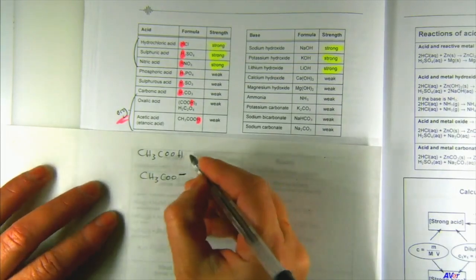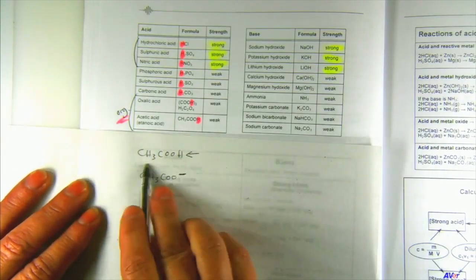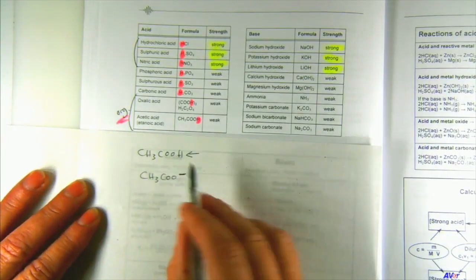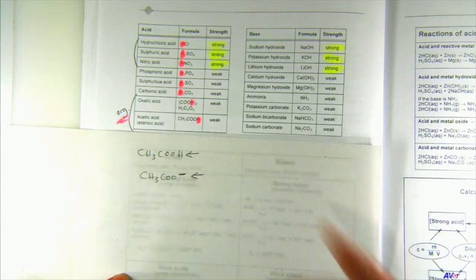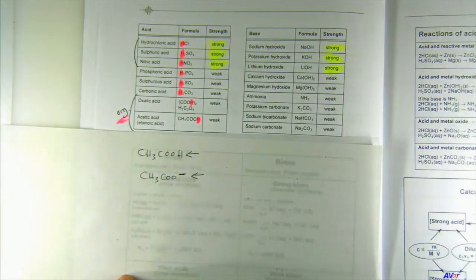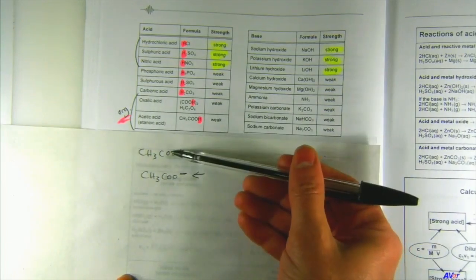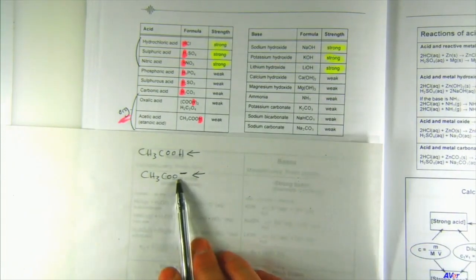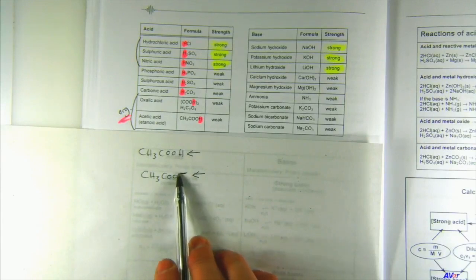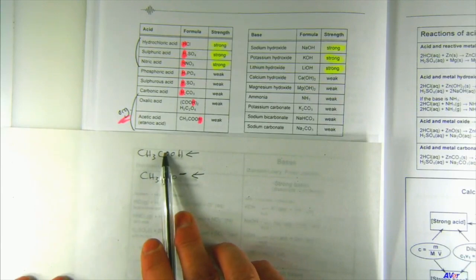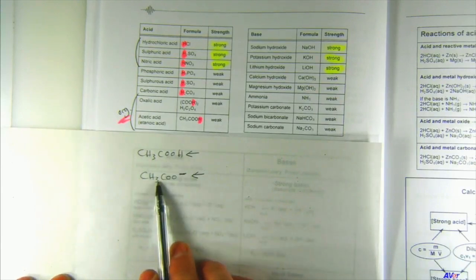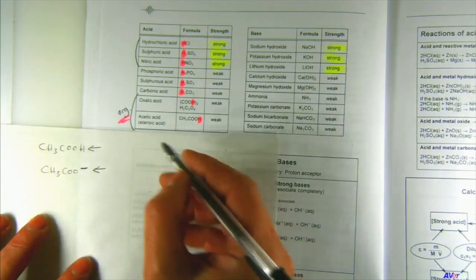Now, what is that called? What is that one? Acetic acid. Right. So what is the anion called? If that is acetic acid, then this is called acetate. Acetate. Right? So you can get sodium acetate or lithium acetate. So acetic acid gives you acetate ion. Right. And how about oxalic acid?